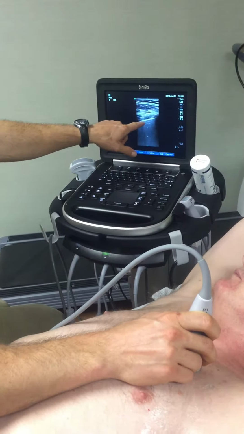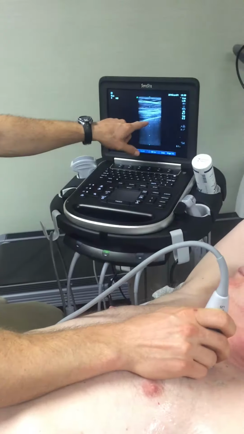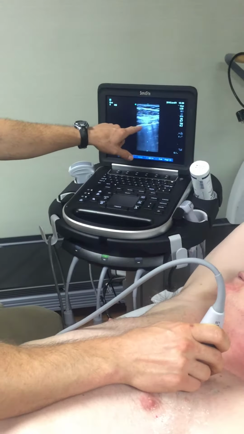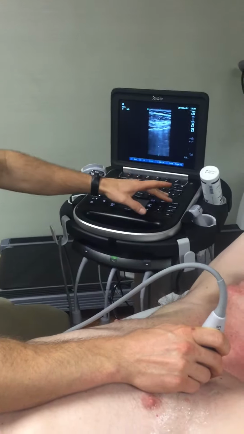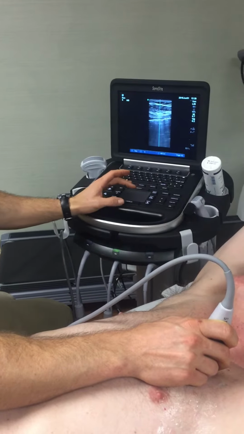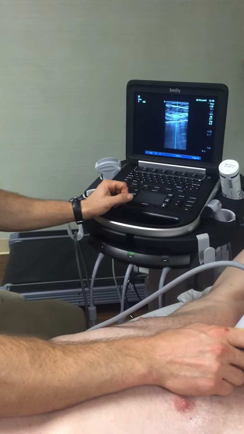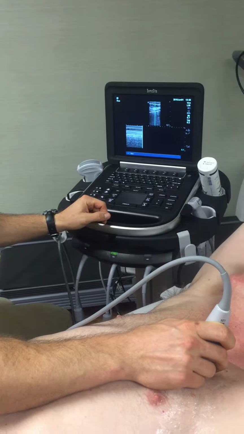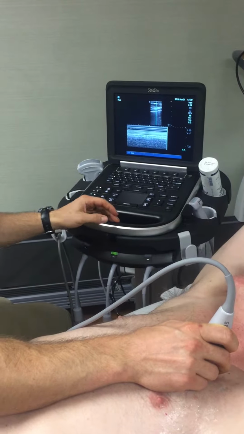You can see the low comet tails. Yep, and you can see the pleura sliding back and forth. Breathe normally. And then you can see that, but to confirm, you can also use M mode with this motion. You put the cursor over top of the pleura here. Hit M mode again, and this is when you see your seashore appearance.